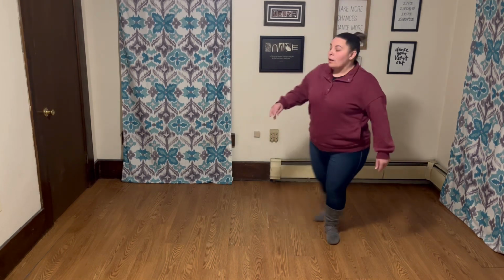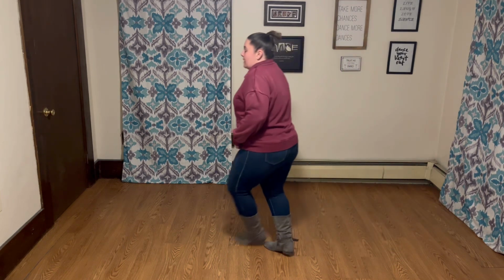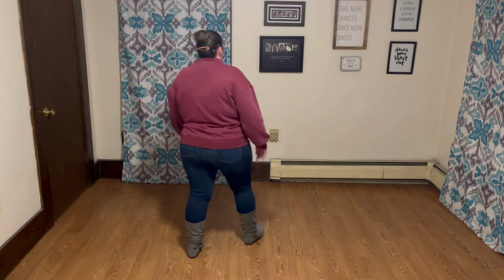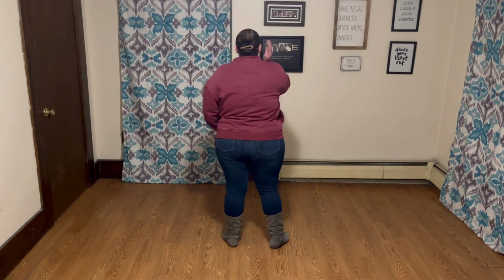1, 2, 3, and 4, 5, and 6, and 7, and 8. 1, 2, 3, and 4, 5, and 6, and 7, and 8.